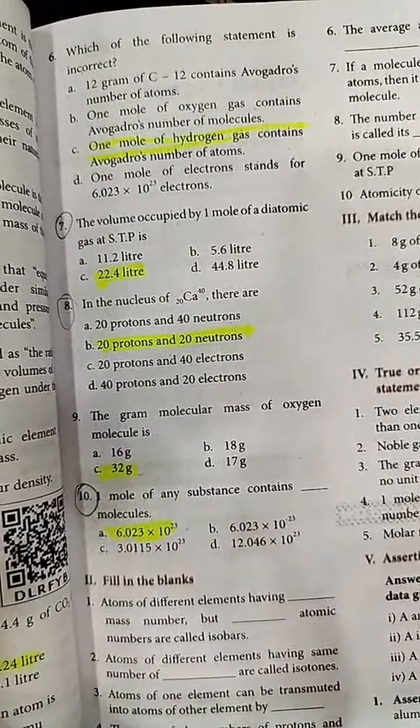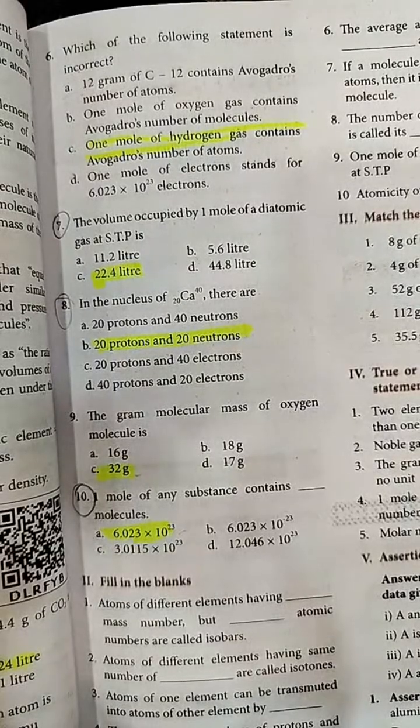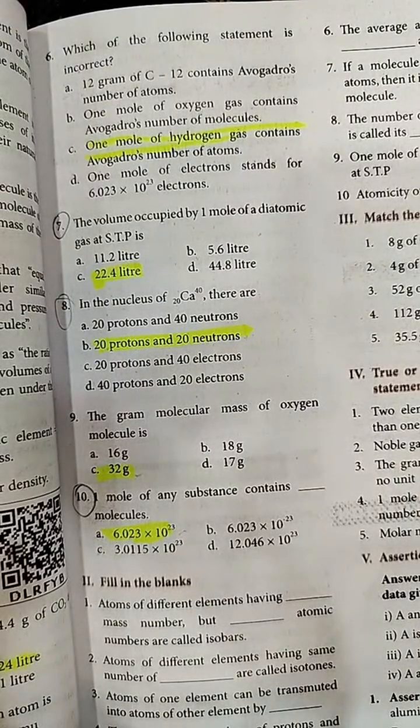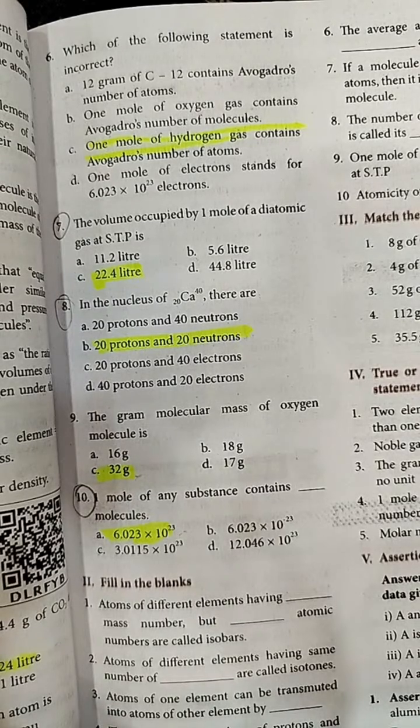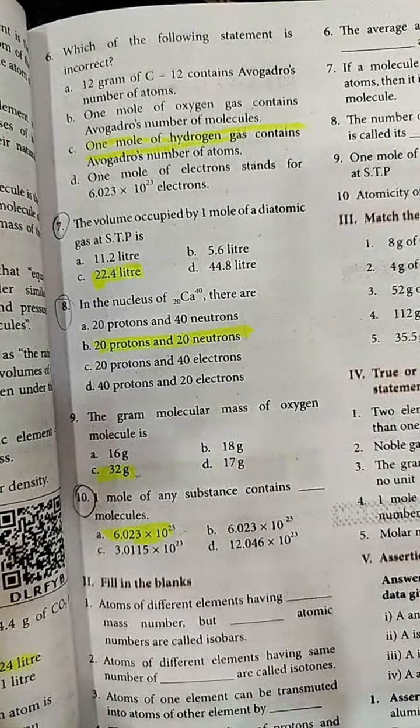Sixth question. Which of the following statements is incorrect? 1 mole of hydrogen gas contains Avogadro's number of atoms. The volume occupied by 1 mole of a diatomic gas at STP is 22.4 liter.